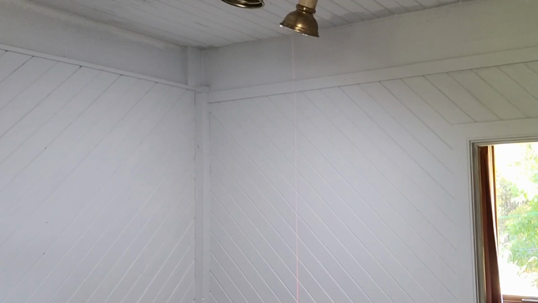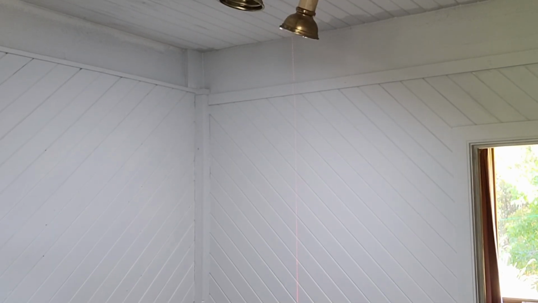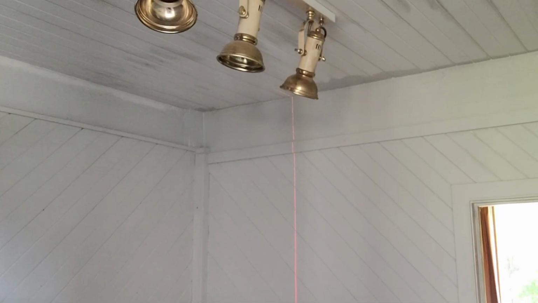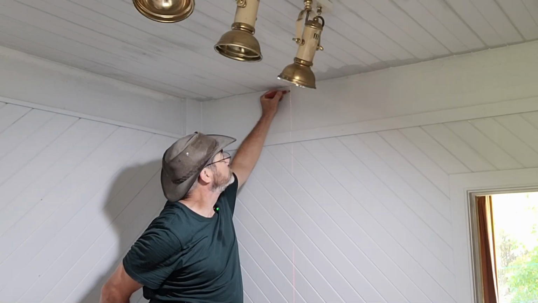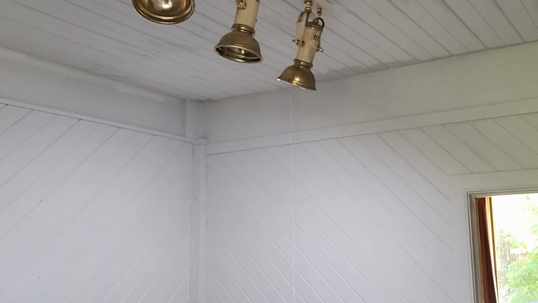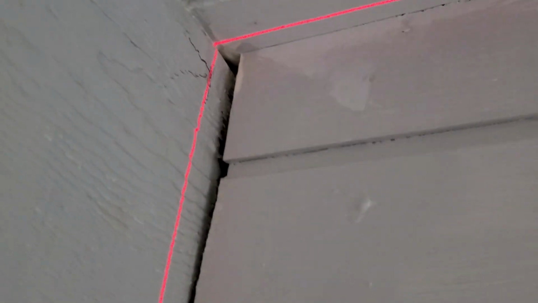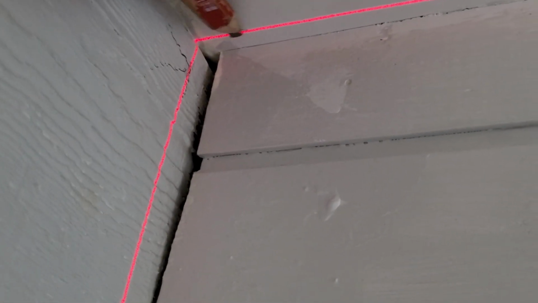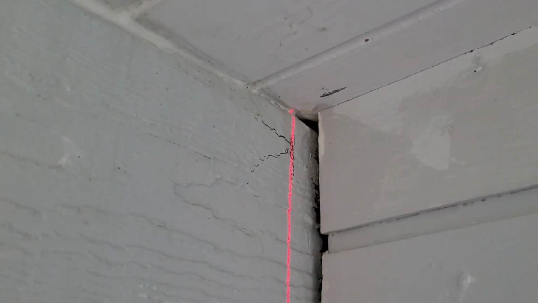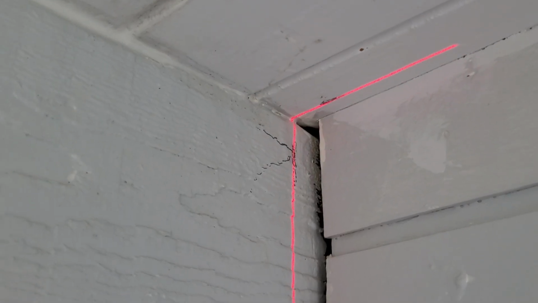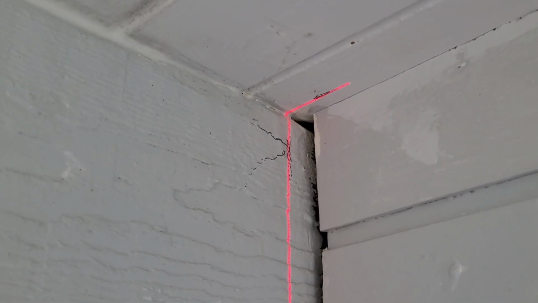I'll turn the light out and just see if it makes it stand out a bit clearer. And so that red line transfers onto the ceiling, and I'll make a mark on the ceiling. Now I'll do the same on the other side. Okay, so I've got a mark. I've made a mark where that red light is, laser light, so I know where to put my top plate now.